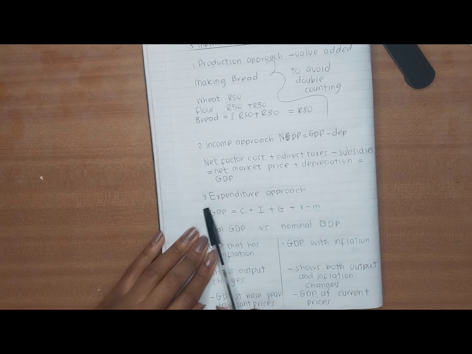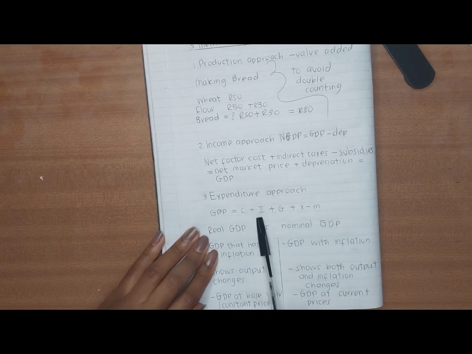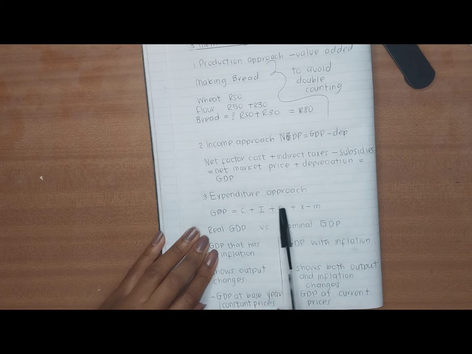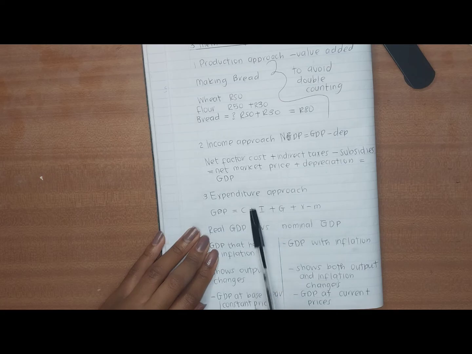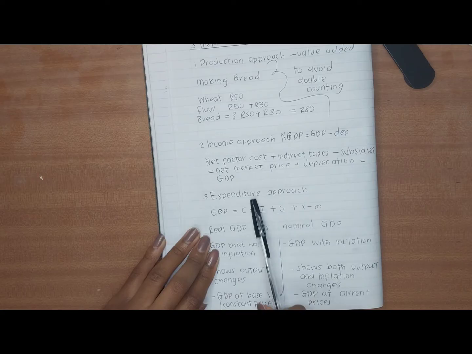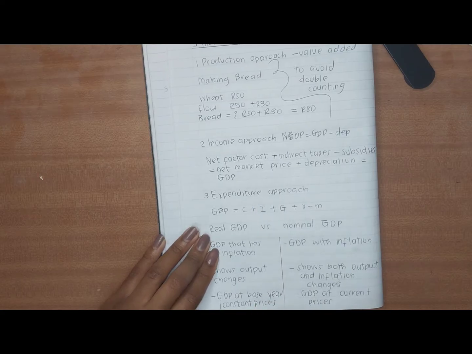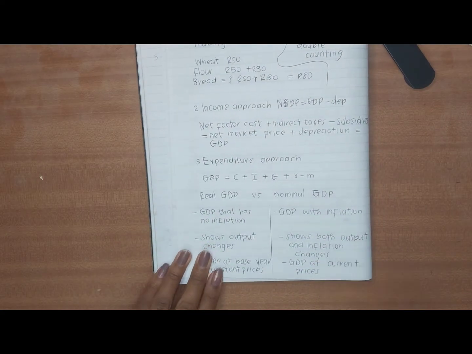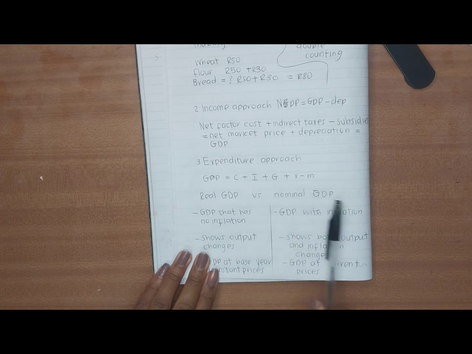And then the last approach, which is the expenditure approach. So here we're looking at GDP is equal to consumption plus gross investment plus government spending plus exports minus imports. So I need to emphasize that this is gross investment. So if you are calculating GDP and they give you net investment, you need to add the depreciation, right? Because you are calculating gross. But if you're calculating a net domestic product and they give you a net investment, then you just add it as it is, right?